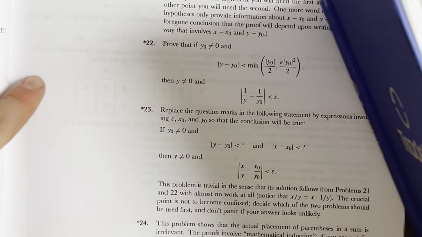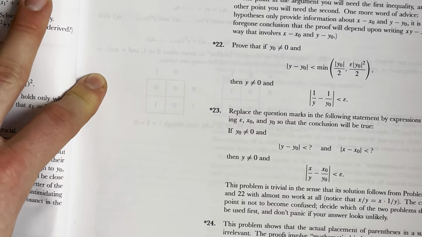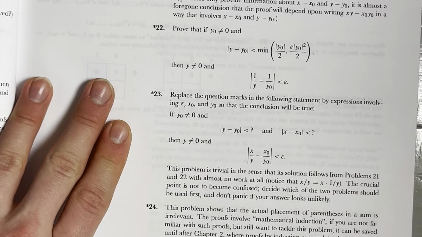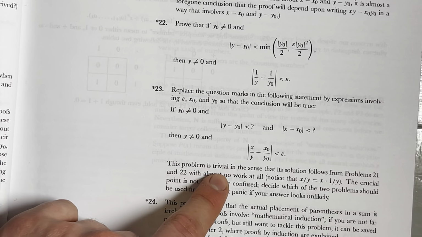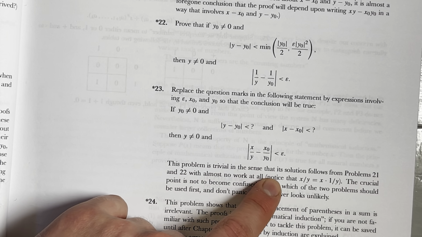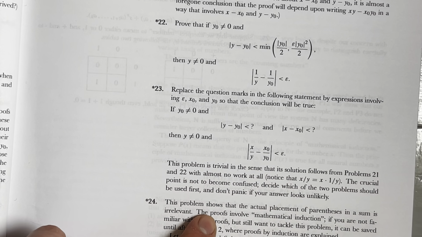So in the end, it was very hard for me to come up with this, but as Spivak says, this problem is trivial in the sense that its solution follows from problems 21 and 22 with almost no work at all.